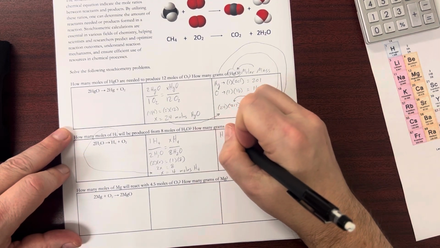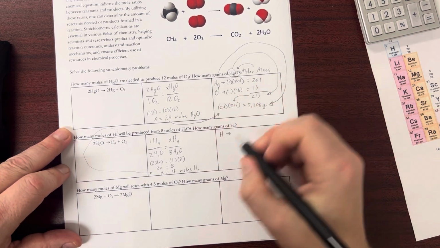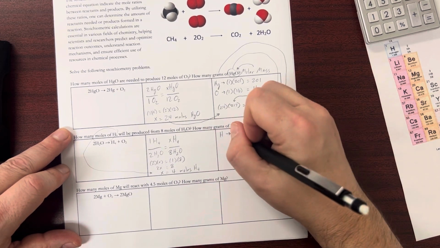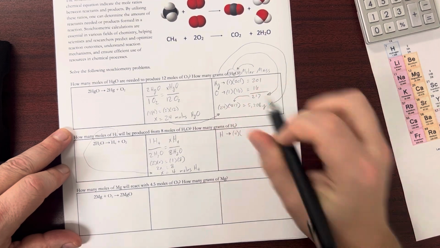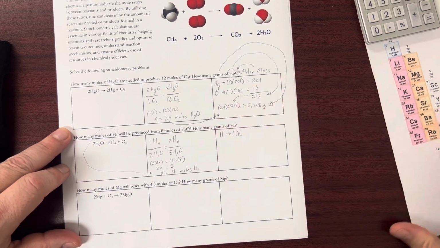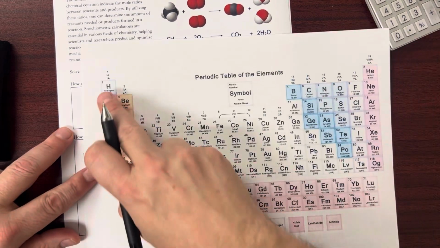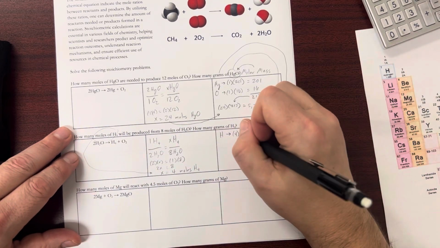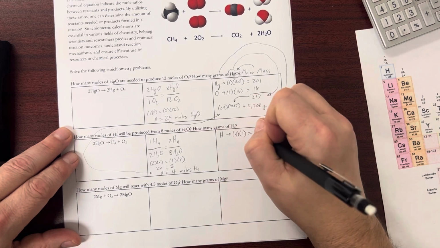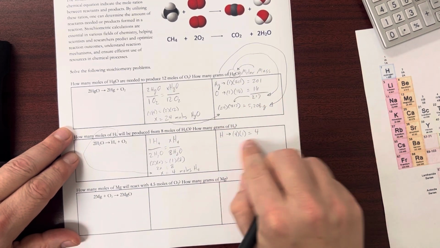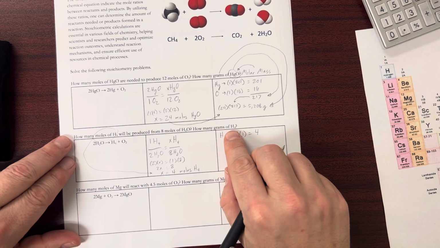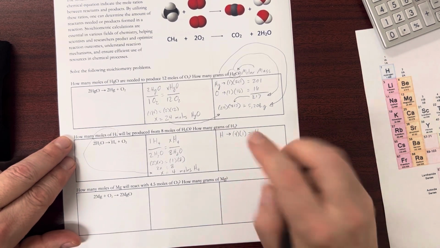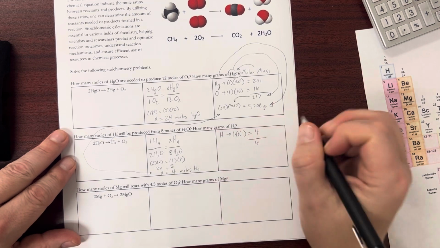So here's my hydrogen. And I say, okay, how many do I have? Well, that 4 tells me I have 4 hydrogens. So 4. And if I look at the mass of hydrogen, we're going to round it to 1. That equals 4. There's nothing else to add here, right? Because my molecule is just 4 hydrogens. It's not H2O or anything else. So this is my total. 4 is my actual total.